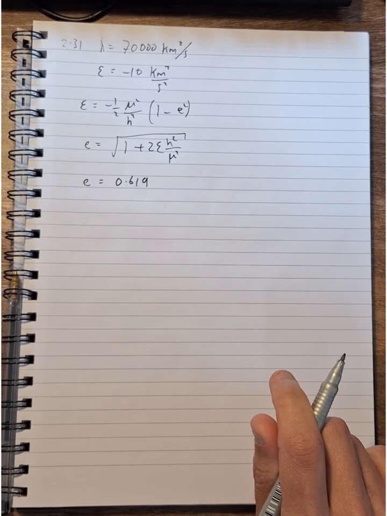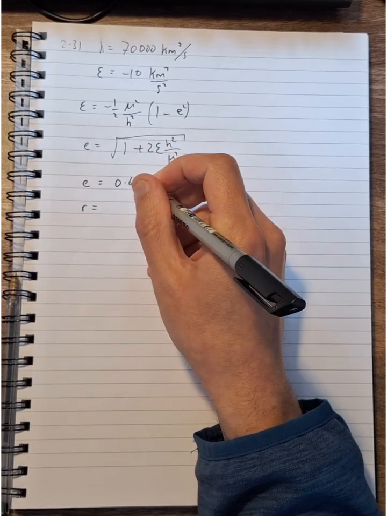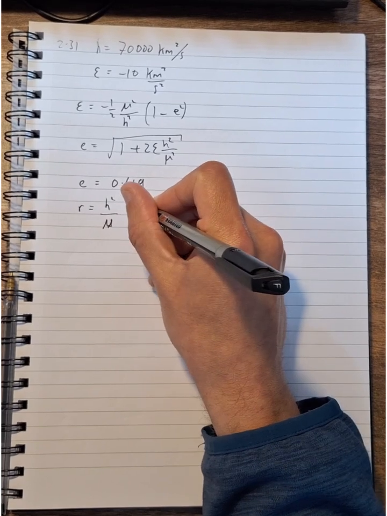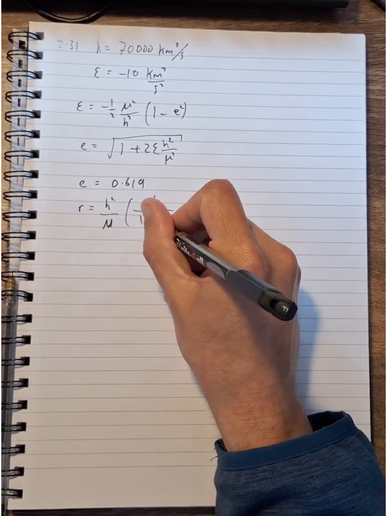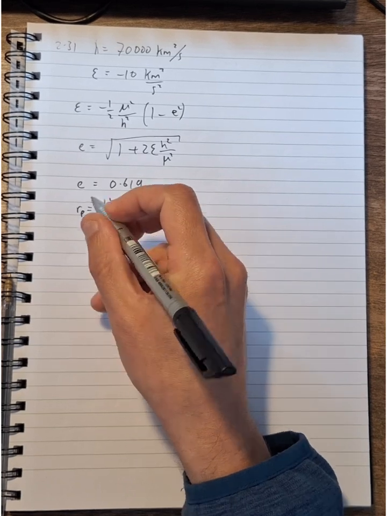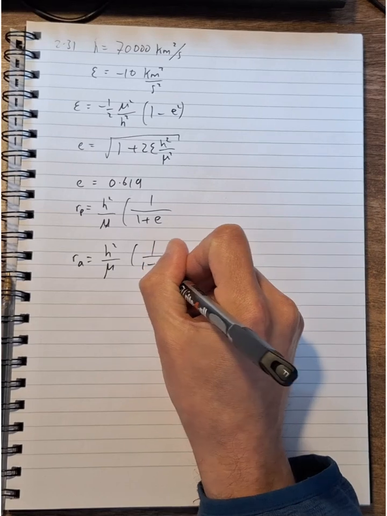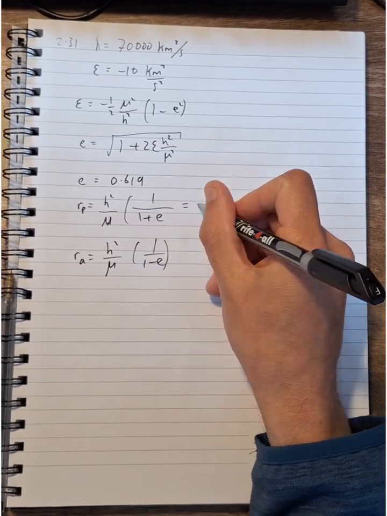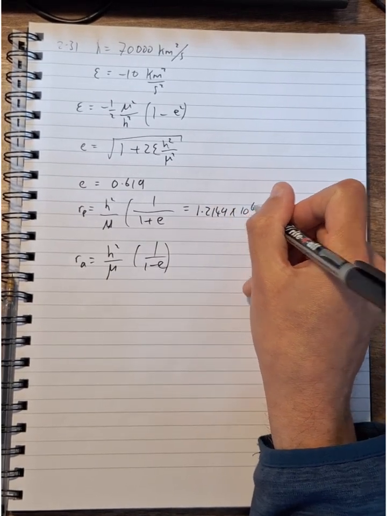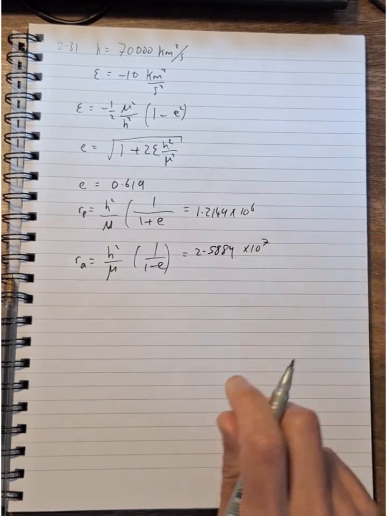if you use that in the radius equations, r equals h squared over mu upon 1 over 1 plus e, that's for apogee, and perigee, and then our apogee equals h squared over mu upon 1 over 1 minus e, and that one equals 1.2149 by 10 to the 6, and this one is equal to 2.5889 by 10 to the 7. Yep, that's 2.31.